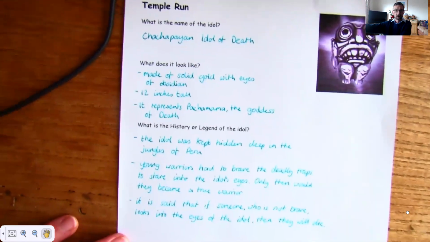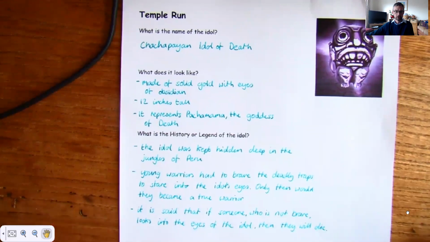Have a think about what you're going to do for your idol. You can either print out the sheet, do the writing on the sheet, or you can copy it up into your book. So your task today, come up with some great ideas for your idols. I want to know what the name of your idol is. I'd like to know what your idol looks like, and tell me a little bit about the history of your idol and maybe a bit of a legend of your idol as well.